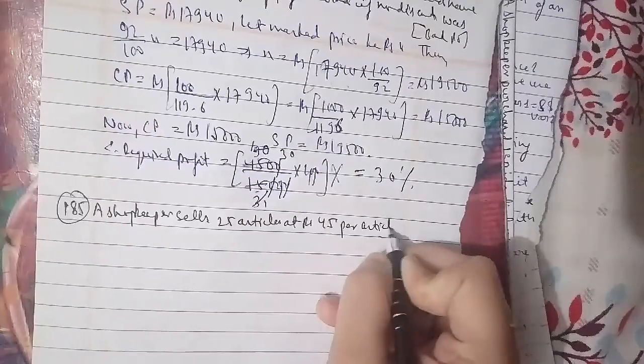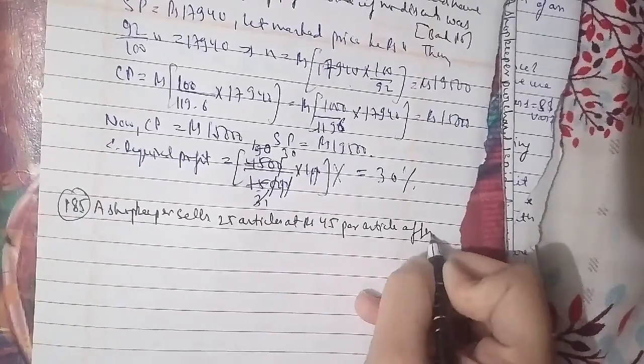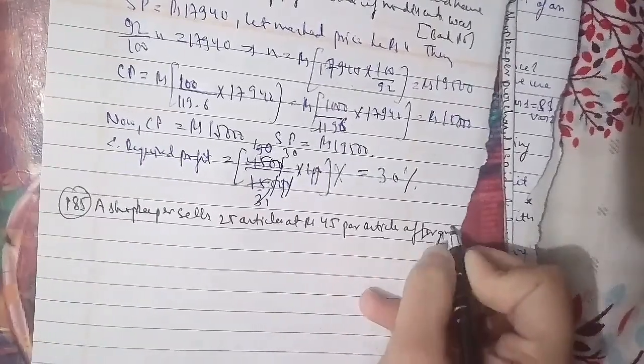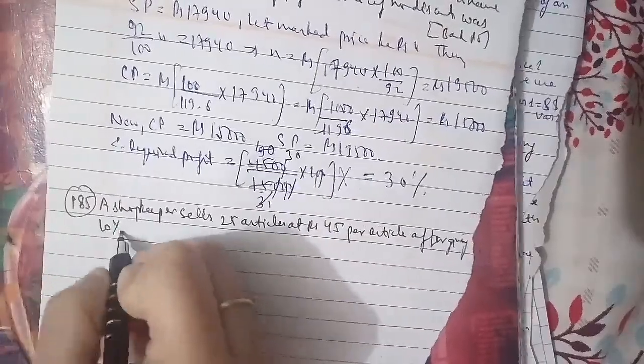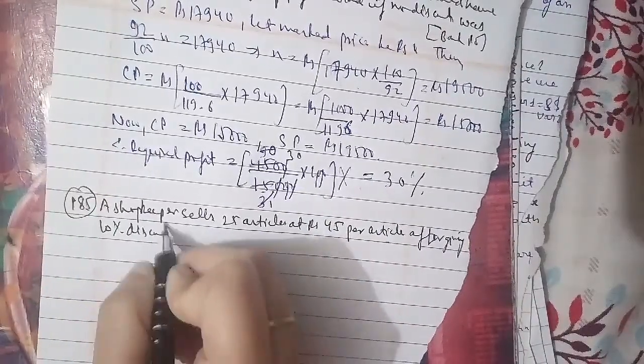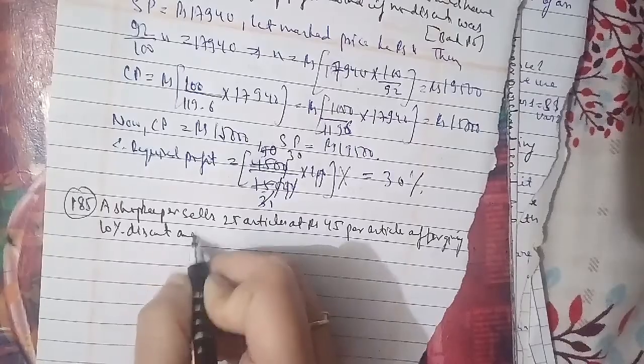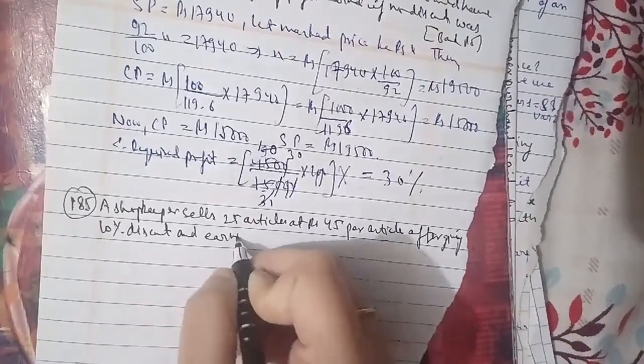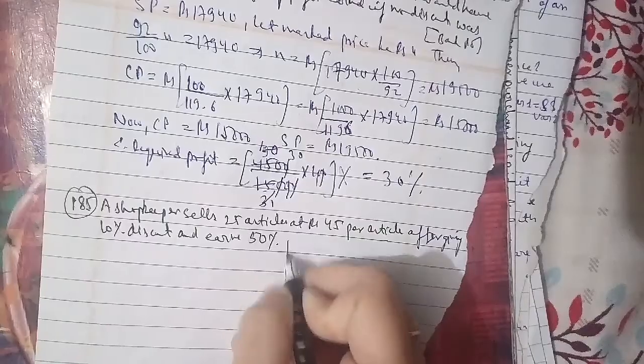So that means 5 9s are 45, 5 1s are 5, and 5 4s are 20... 9 1s are 9, 9 2s are 18, 2 1s are 2, 2 50s are 100. So it will be rupees 50.